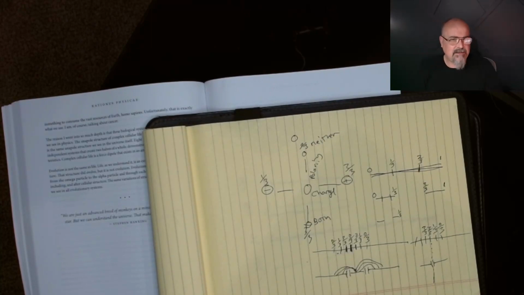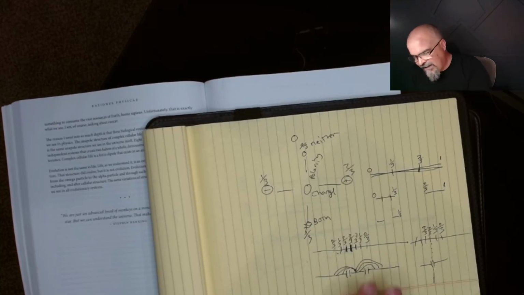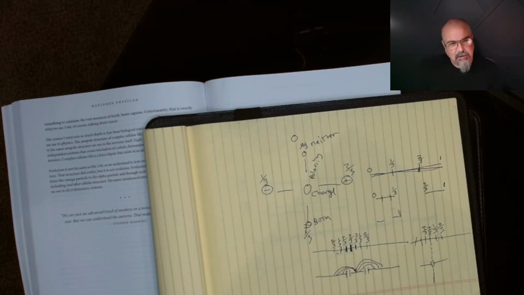So this is Cantor's ternary set, which is the basis of the Mandelbrot set, which is the basis of fractal geometry, the cutting edge of geometry in the modern world, tied directly to the most advanced interpretation of quantum mechanics.